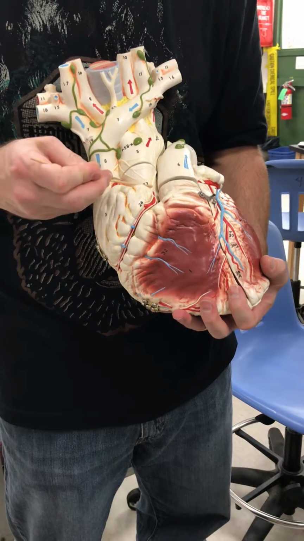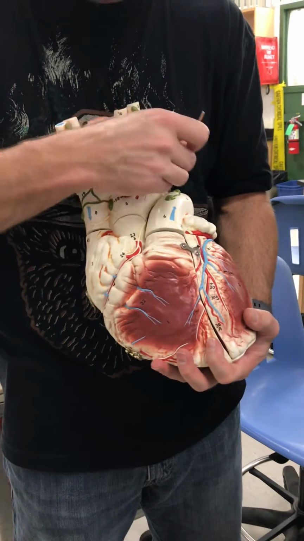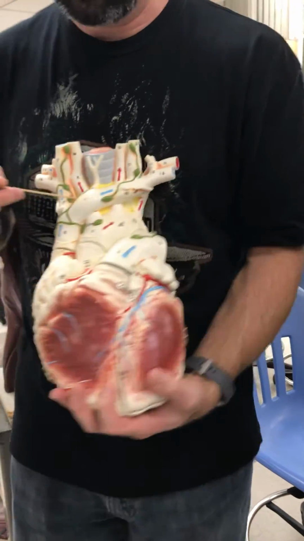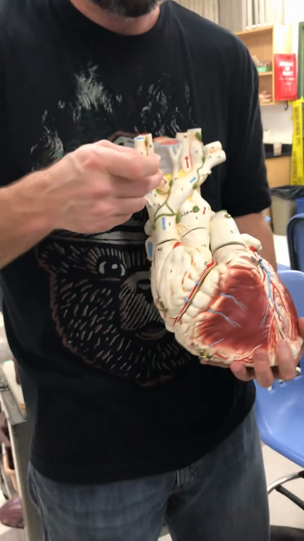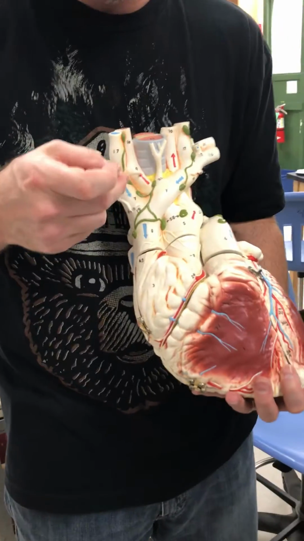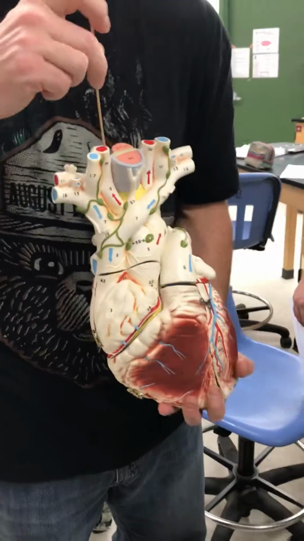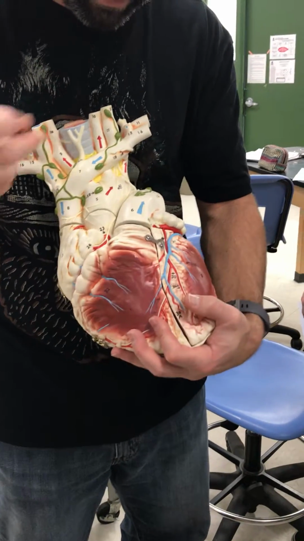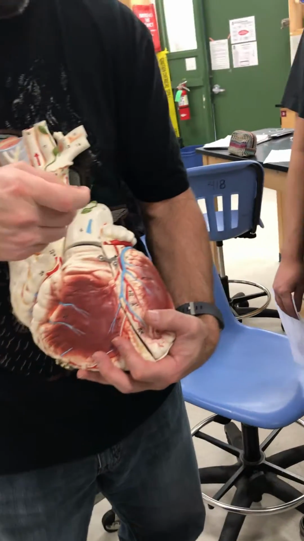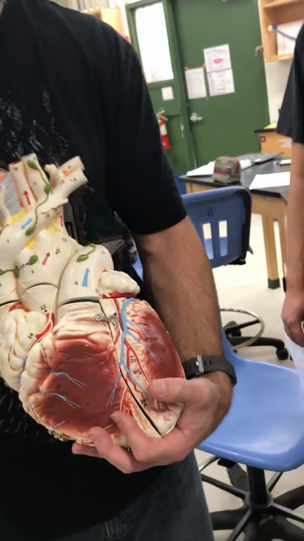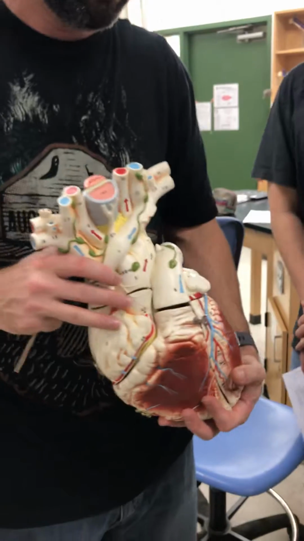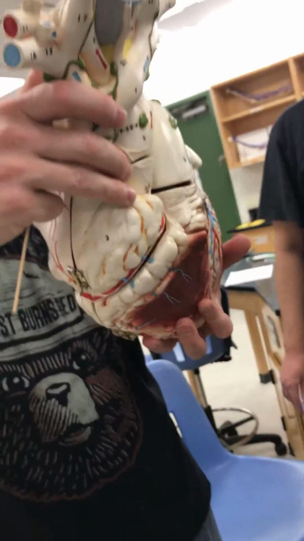From here to here, ascending aorta, aortic arch. And this branch, brachiocephalic trunk or artery. And then this branch. Yep. And then this vessel, another branch off of the arch. And then the last branch. I think that's it for the heart.